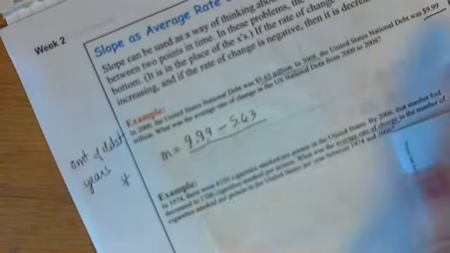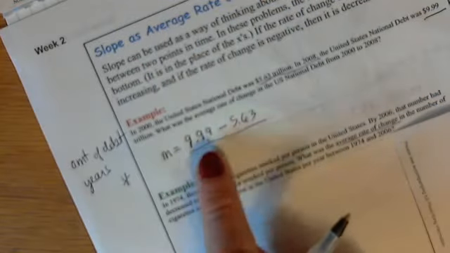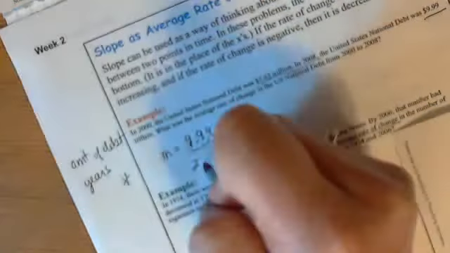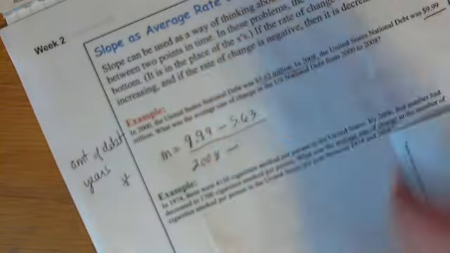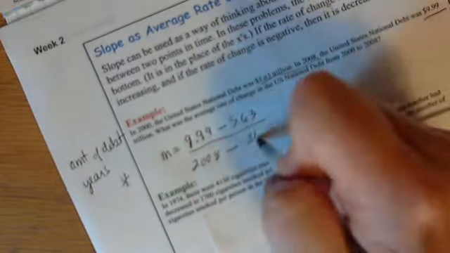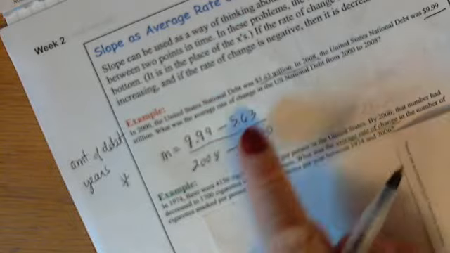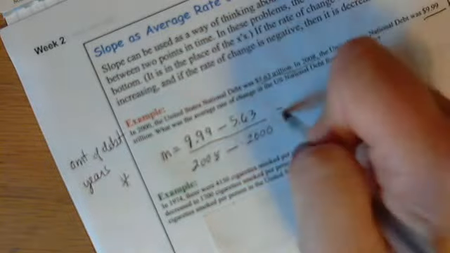And I want to make sure the dollar amount is with the year, one above the other, so the year 2008 minus the year 2000. Again, this is so I get a positive amount because we have an increase.